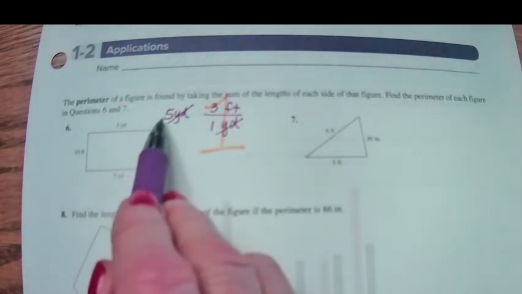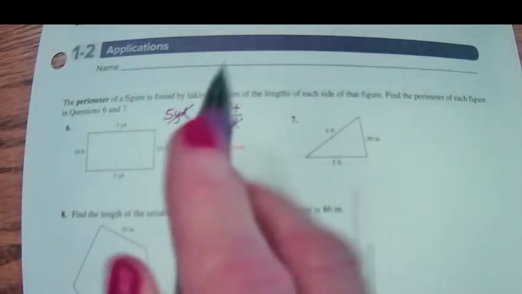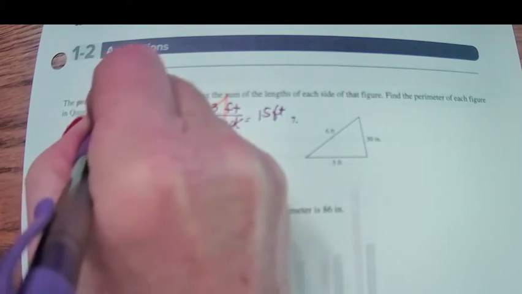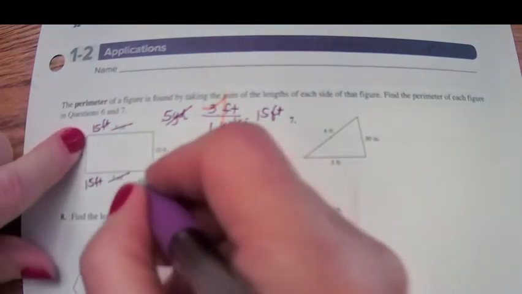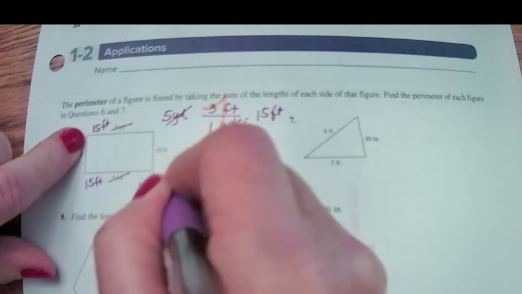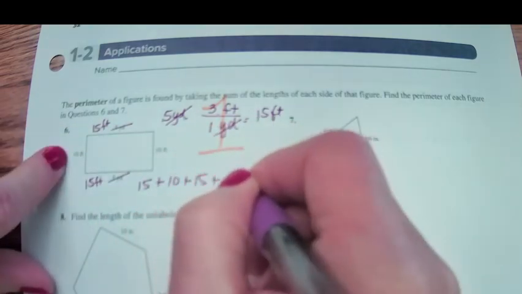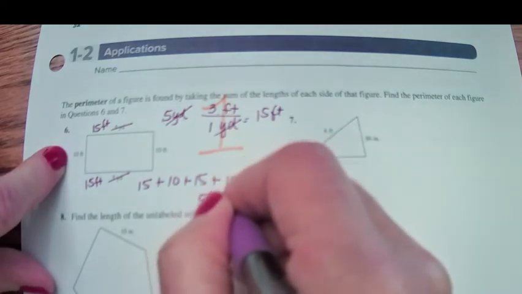Why would I do that? Because now the yards cancel, and now I just multiply across. 5 times 3 feet is 15 feet. So rather than this being 5 yards, we're going to change this to 15 feet. And we're going to change this to 15 feet. This is a rectangle, so the perimeter is going to be 15 plus 10 plus 15 plus 10, which is 50 feet perimeter.